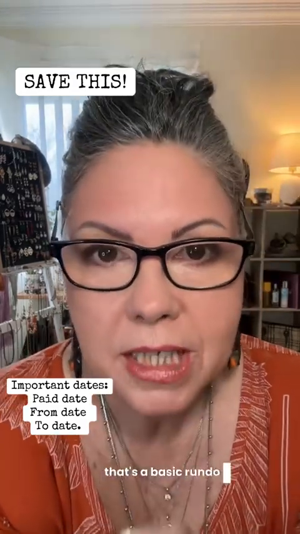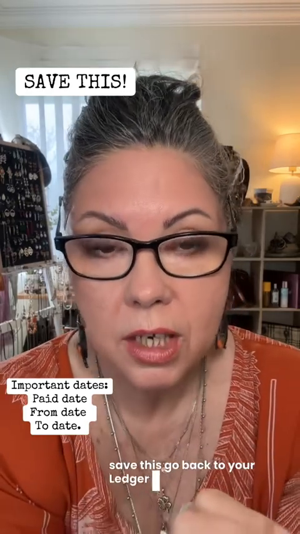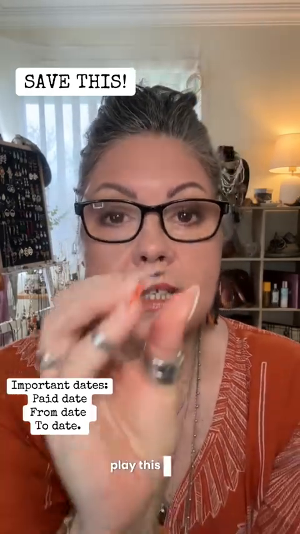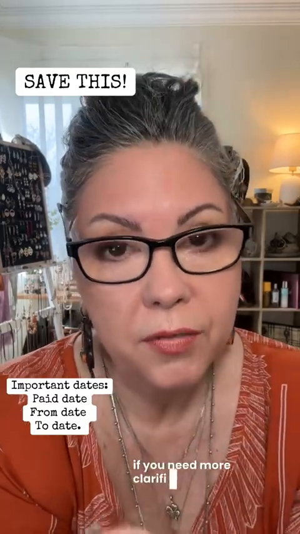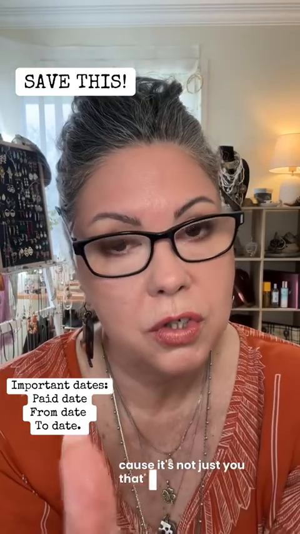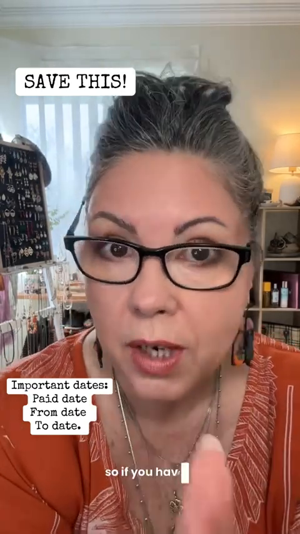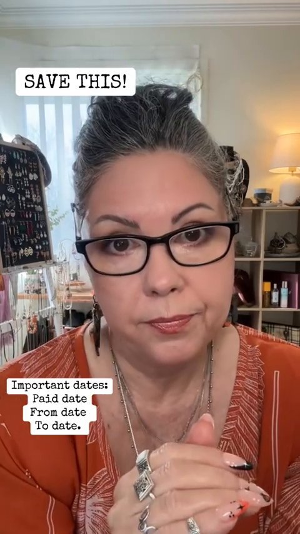That's a basic rundown of it. Save this, go back to your ledger, play this, and go through your ledger a few times. If you need more clarification, please let me know and I will go through it, because it's not just you that's struggling. A lot of people are struggling with this. So if you have the question, other people have the question as well.